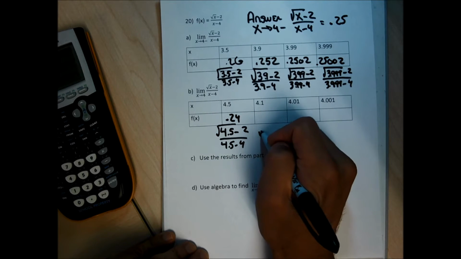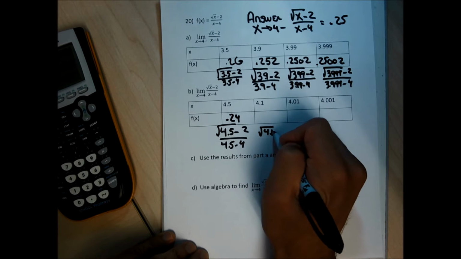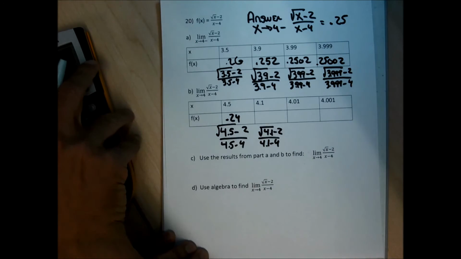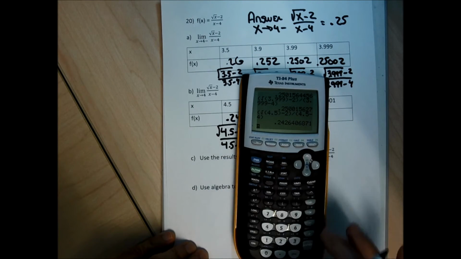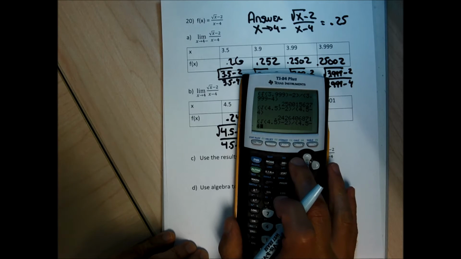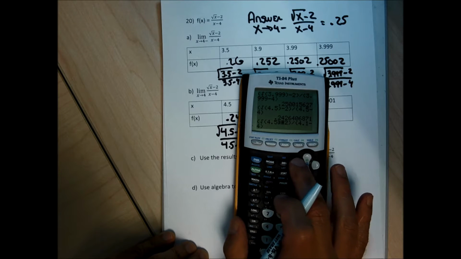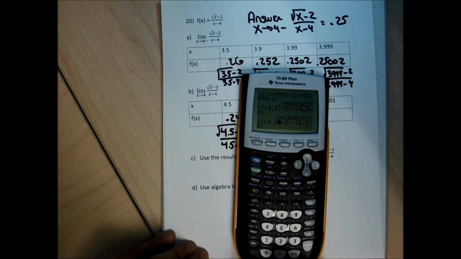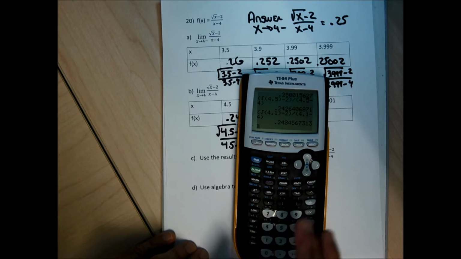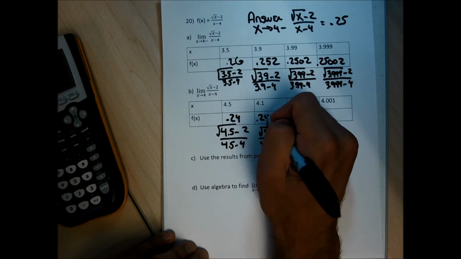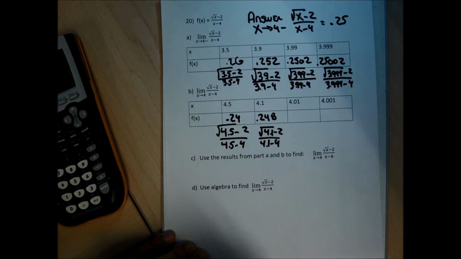For the next one, I'm going to do the square root of 4.1 minus 2 over 4.1 minus 4. So second, enter, and then move to the 0.5s and make them 0.1s. I can type right over those because they're the same length. And I get 0.2484. I'm going to write 0.248 just so you can see the pattern.